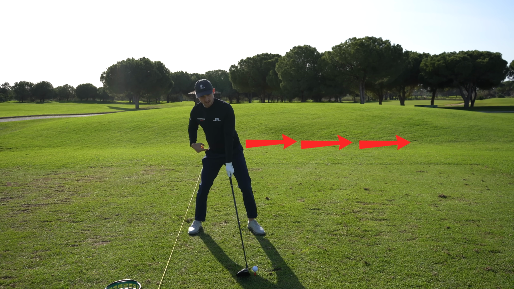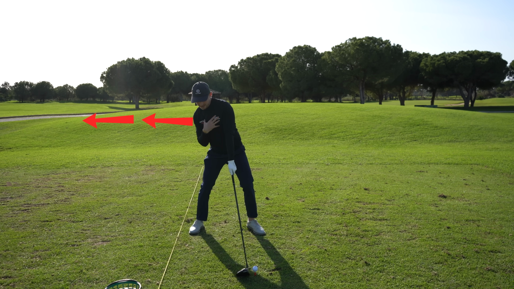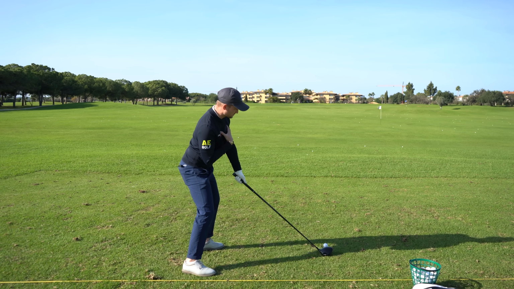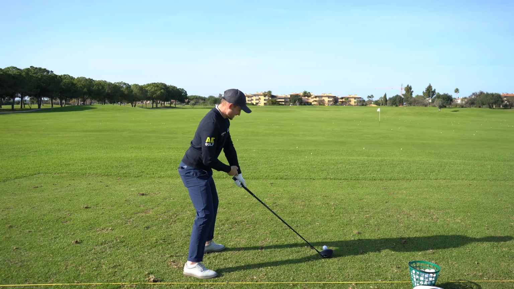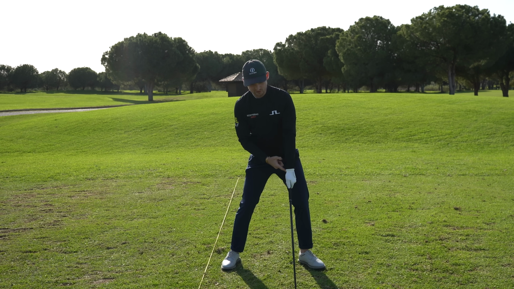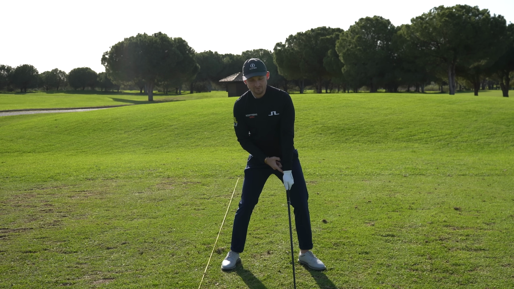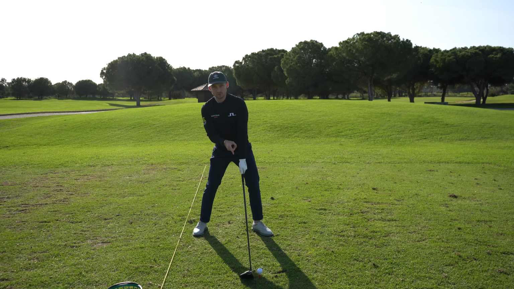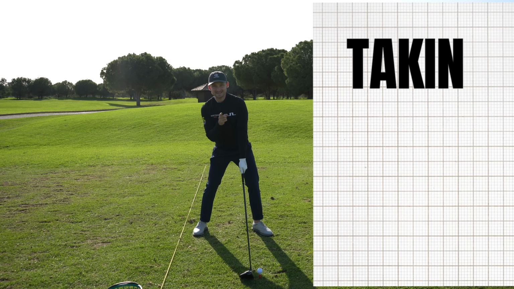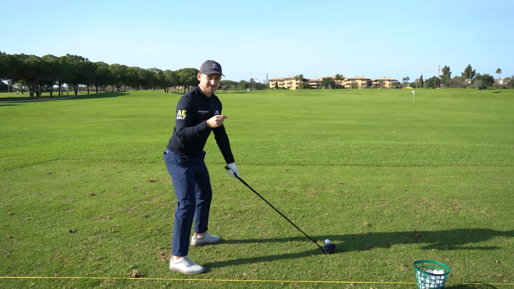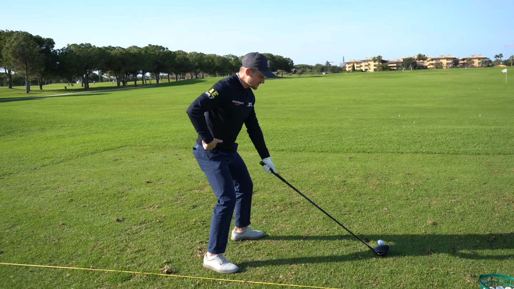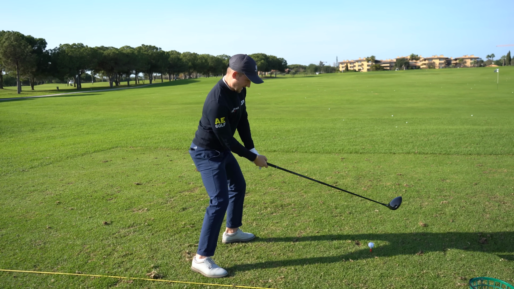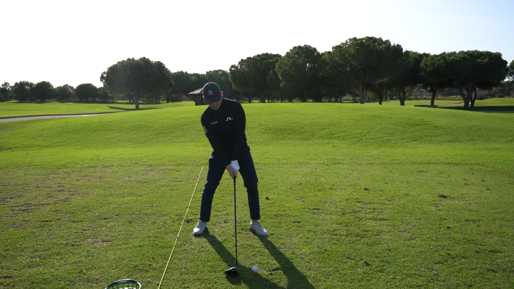So the first thing I would look at here is, let's feel like we bump that lead hip a bit more to target. We pull that right shoulder back. Now look where I'm pushing my hands to. I'm not pushing them ahead of the golf ball, but I'm pushing them a little bit level. So what's that doing to the golf club head? I'm now starting to take loft off.